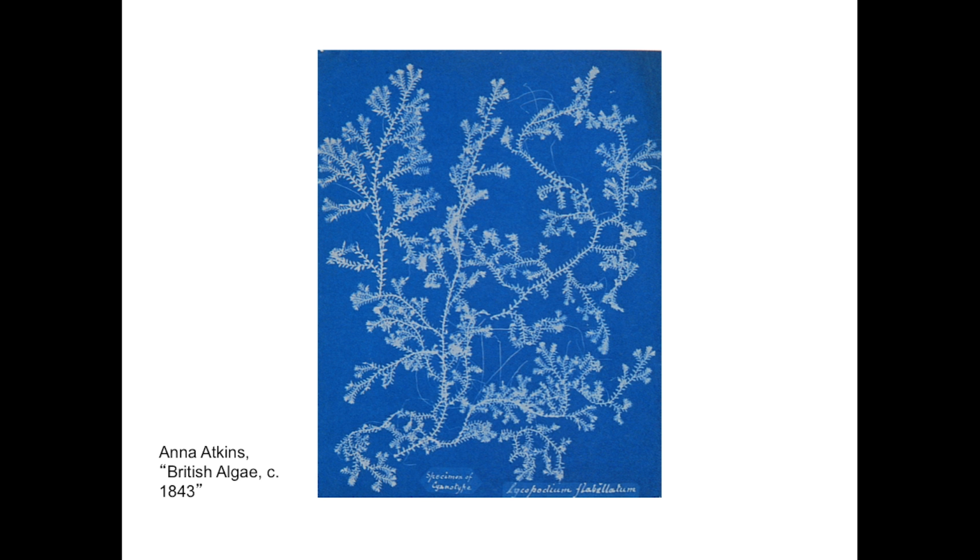This is a process that was developed just a few years after photography was introduced in 1839. The blueprint or cyanotype process came out in 1842. It was discovered and developed by Sir John Herschel in Britain.